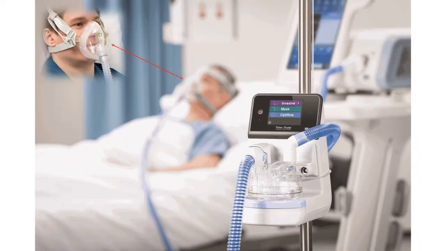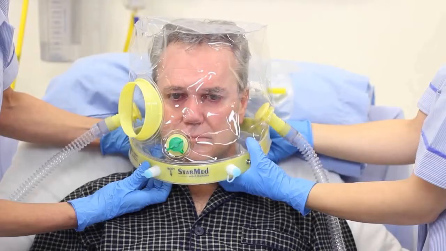An alternative method of ventilation can often be used either to delay or to altogether avoid invasive ventilation, and that is called non-invasive ventilation. Non-invasive ventilation requires use of a non-invasive mask or a NIV hood to deliver oxygen and air mixture under pressure to the patient's lungs.